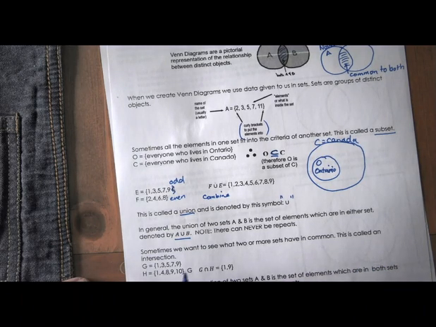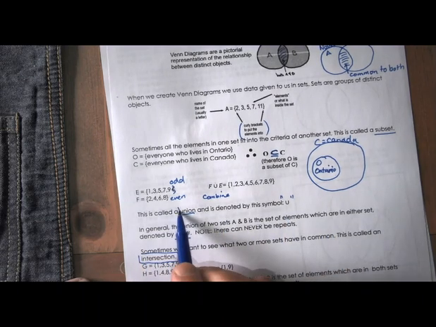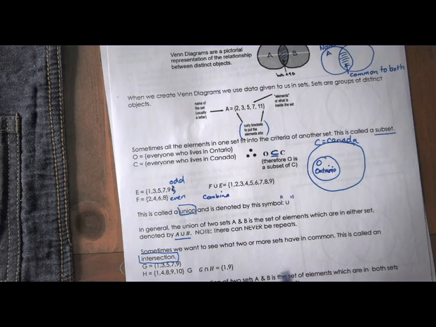Sometimes we want to have two or more sets and see what's in common. And that's kind of what we're talking about above. This is called the intersection. So we have two words that we're looking at, union and intersection. So if I wanted to find the intersection, and that's what that symbol is, we want to know what's in common in both sets. So if I look at 1, 3, 5, 7, 9, and 1, 4, 8, 9, 10, we look at it and say, well, 1 is common in both, and 9 is common in both. So those are the intersection.